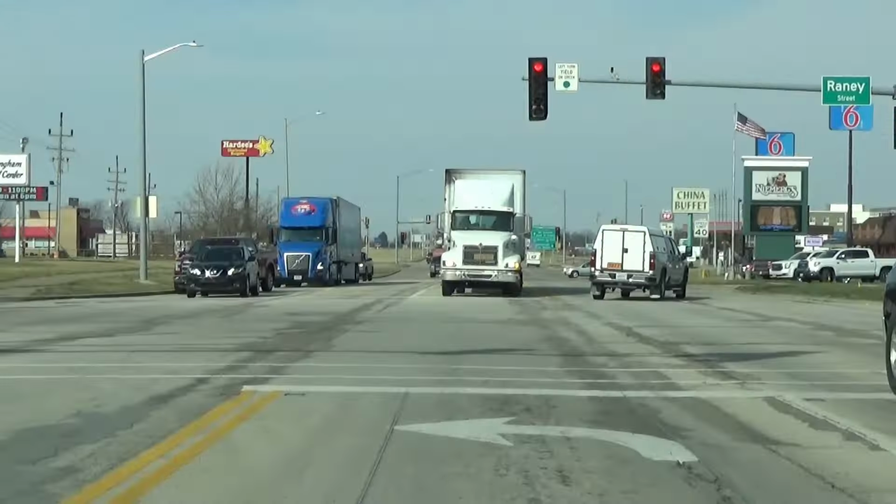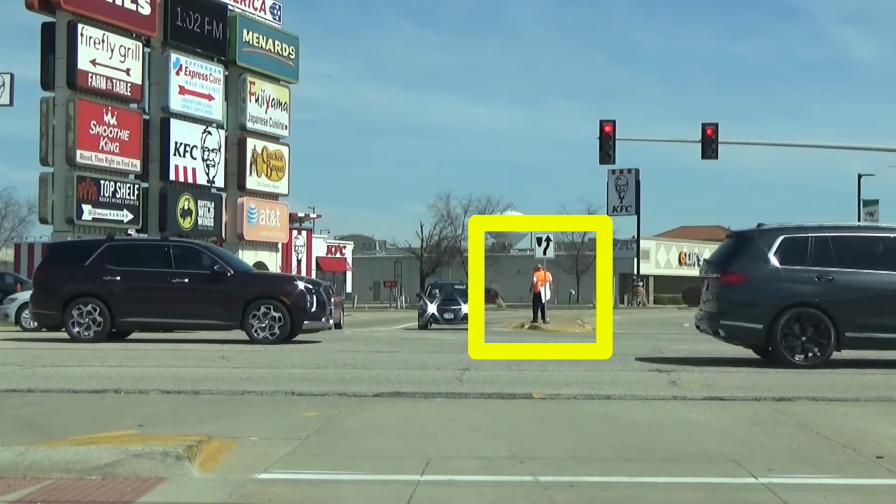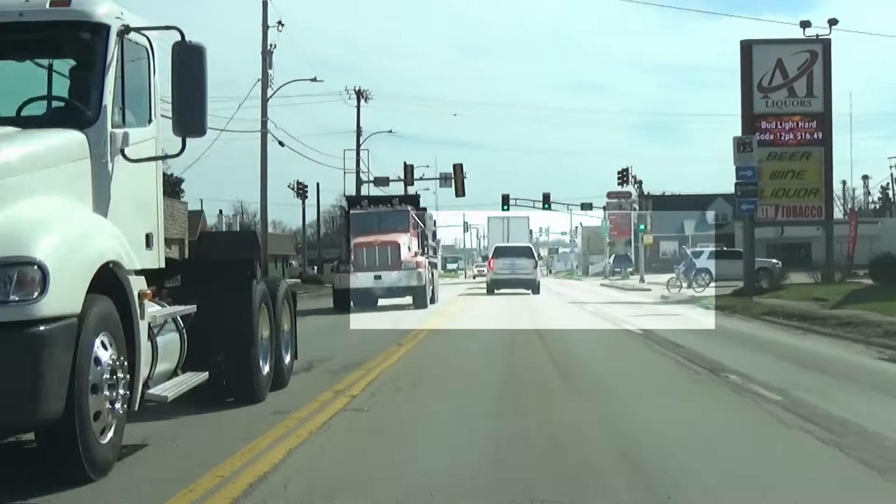Whenever you're approaching an intersection or you're about to make a turn or are near a crosswalk, scan the area for pedestrians or anyone on a bicycle, scooter, skateboard, etc. Always yield to pedestrians no matter where or how they are crossing the road. If a pedestrian is in your line of travel, you cannot proceed even if you have a green light.